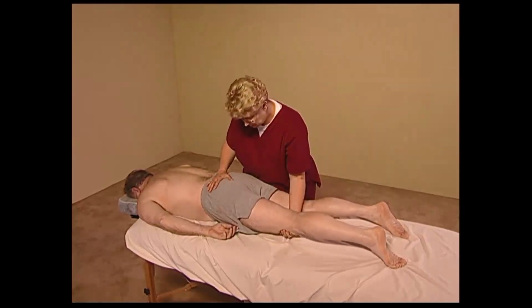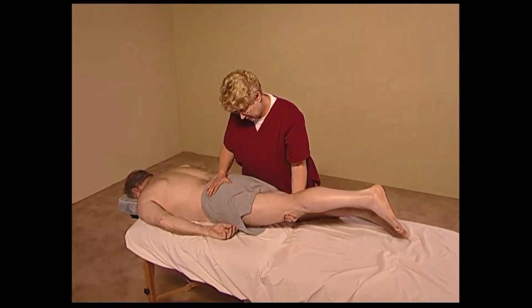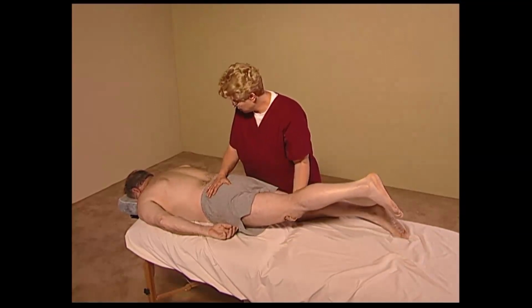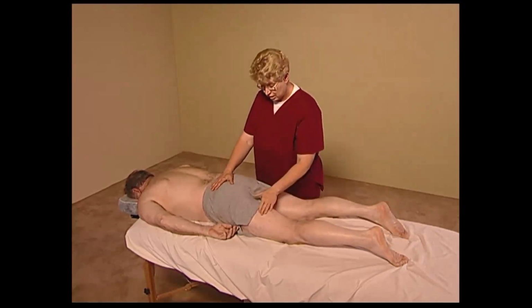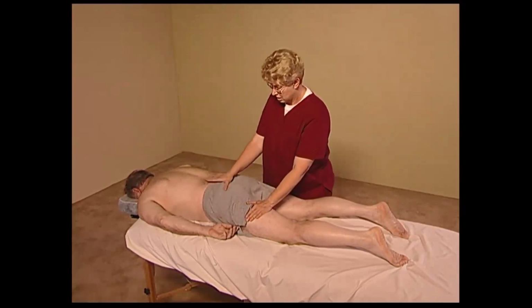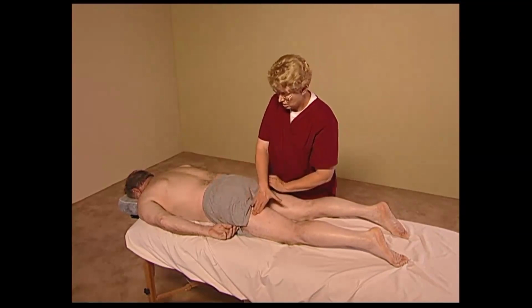To assess for hip extension, demonstrate to the client how you want them to move. Then, palpate at the hamstrings, the gluteus maximus, and the opposite low back area.